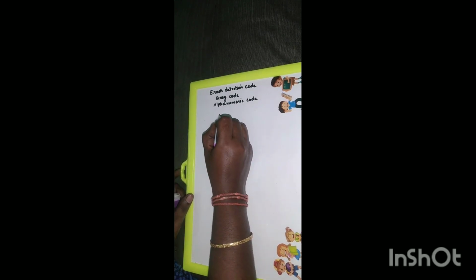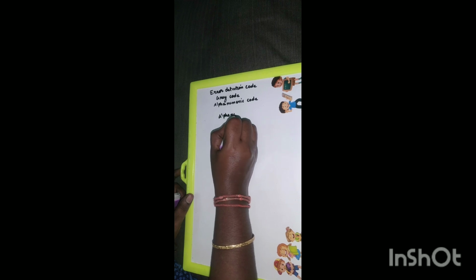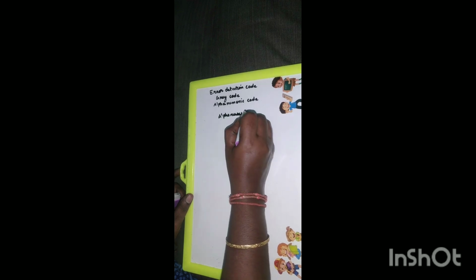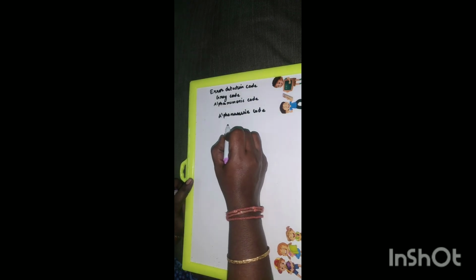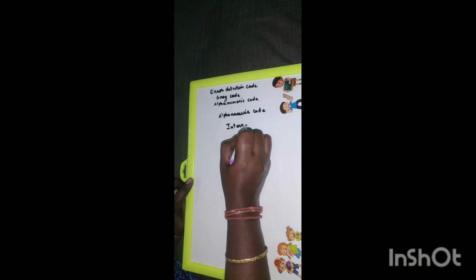Next is alphanumeric code. Alphanumeric code is used to represent numbers, alphabets and special characters. We have some of the alphanumeric codes as internal code.